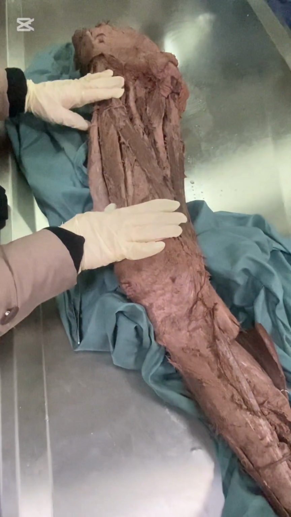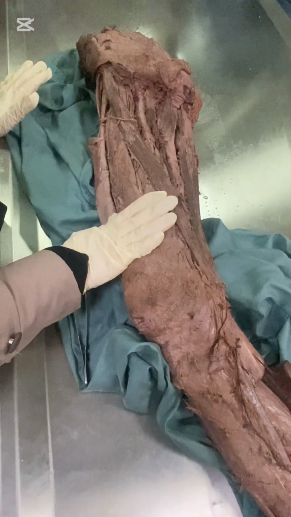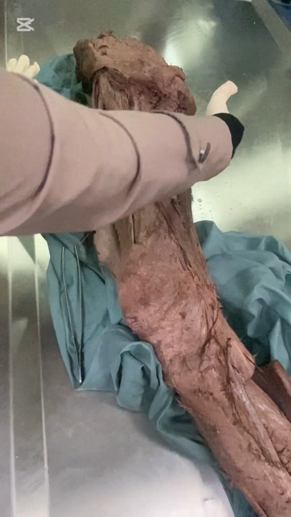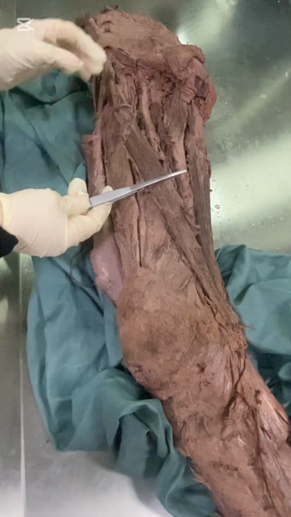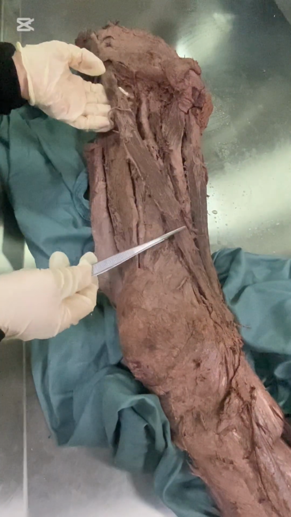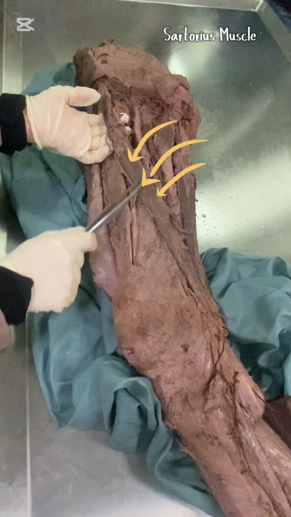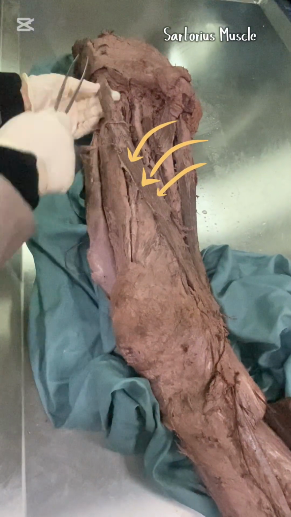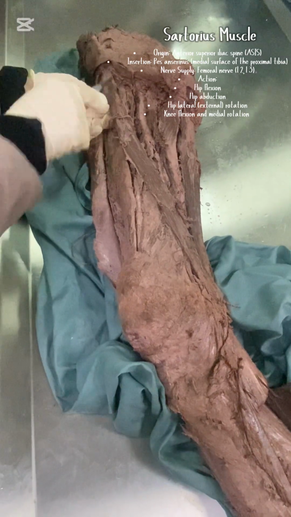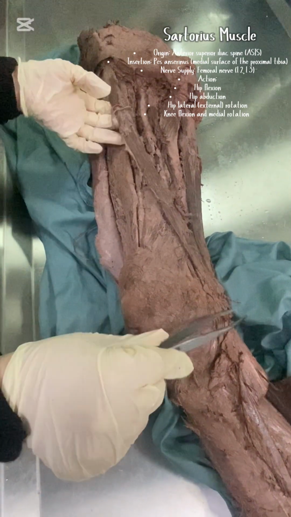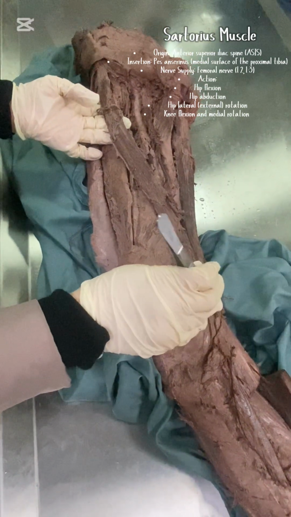Thigh region. Here's the anterior compartment, medial compartment, posterior compartment. The anterior compartment consists of two muscles. This is the sartorius muscle, a strap muscle with parallel fibers. It originates from the ASIS, anterior superior iliac spine, to the upper medial shaft of the tibia.